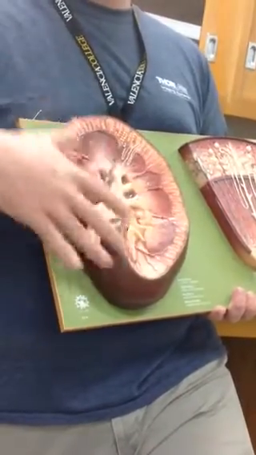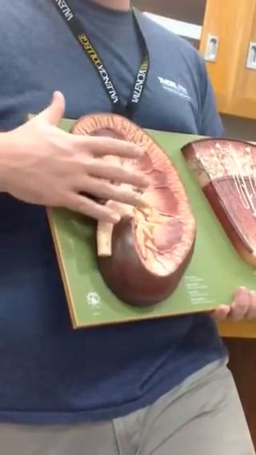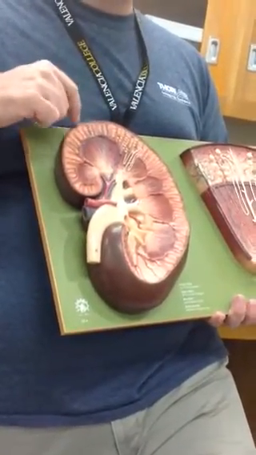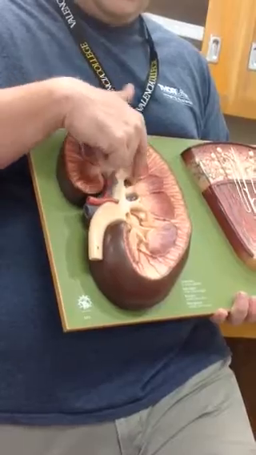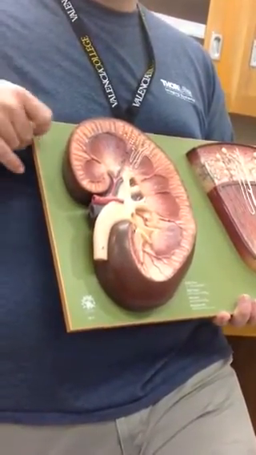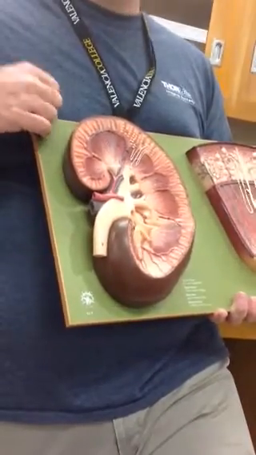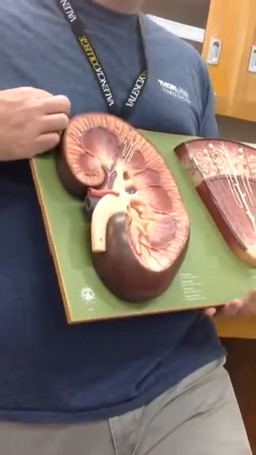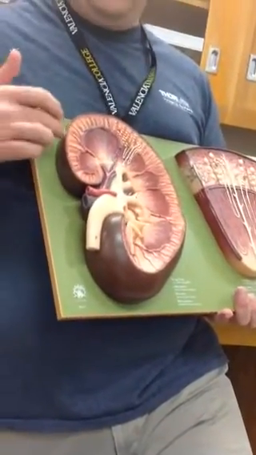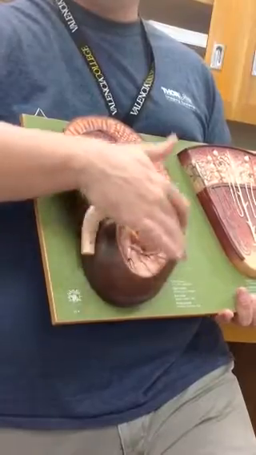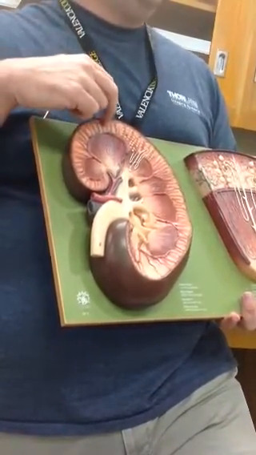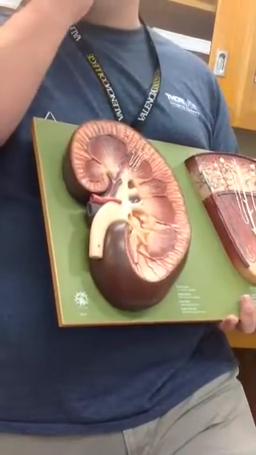You're going to dissect one of these. It's going to be fascinating. You definitely need all of those parts. However, we did not talk about one other part. What are these columns in between your renal pyramids? They are called renal columns. What are in the renal columns? The main arteries and veins that feed into your renal cortex.